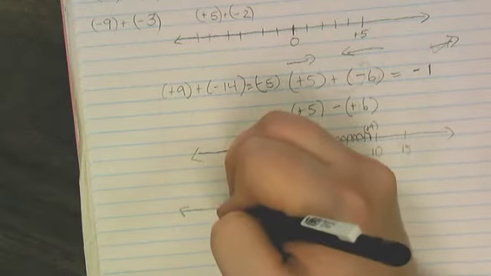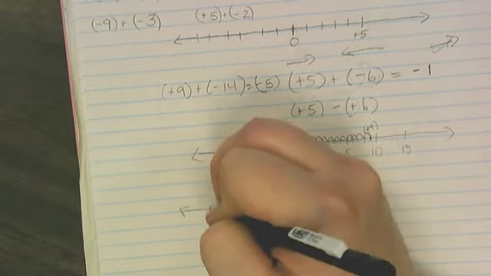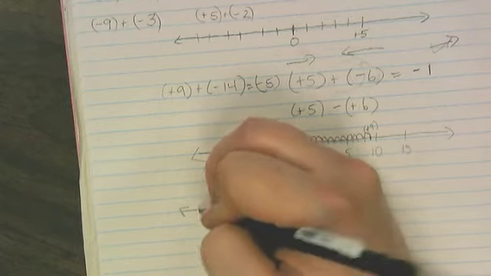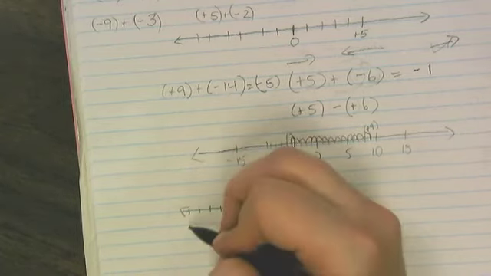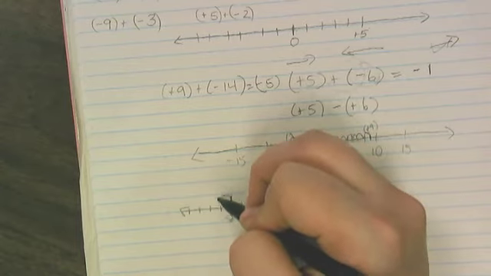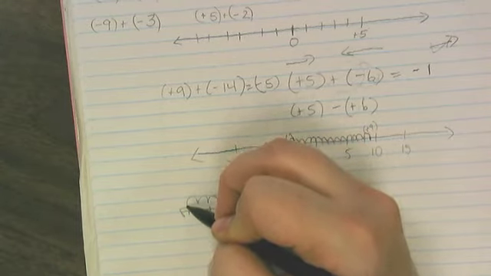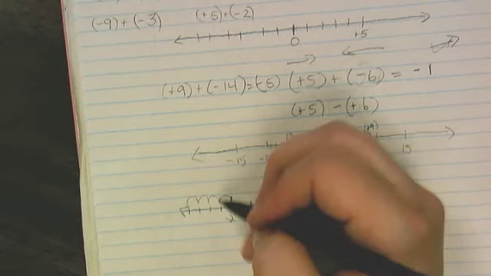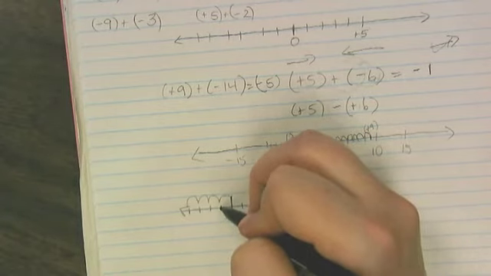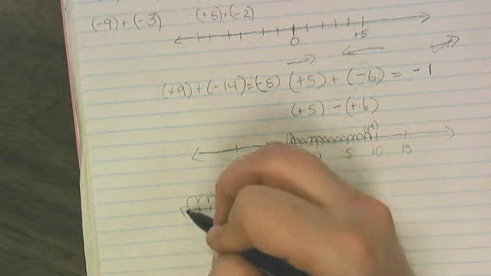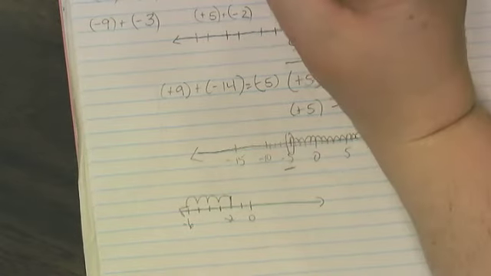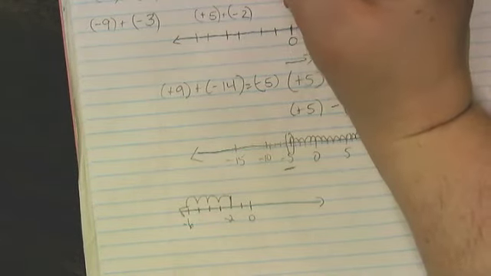To the left. How many spaces? I need to go 4 spaces. 2, 3, 4. So if this is negative 2, then that's negative 3, negative 4, negative 5, negative 6. So negative 2 plus negative 4 equals negative 6.